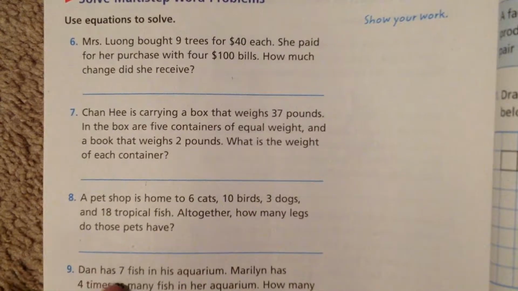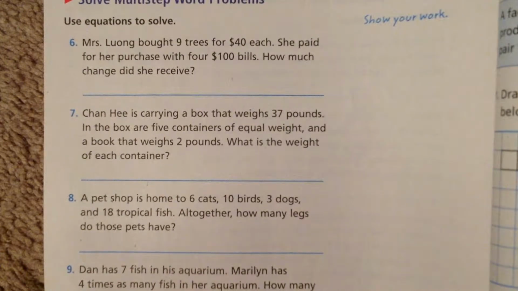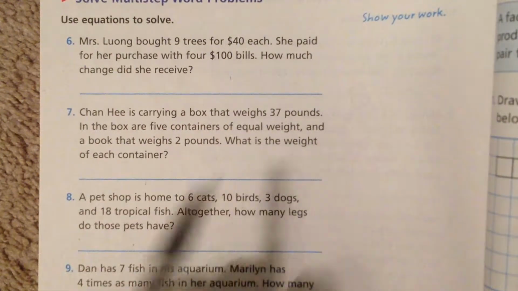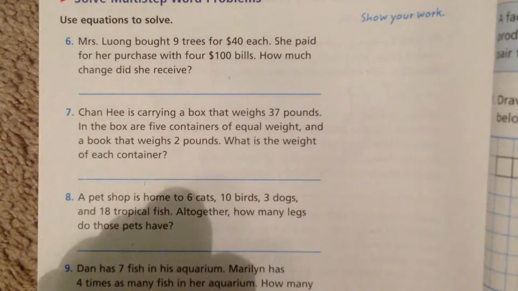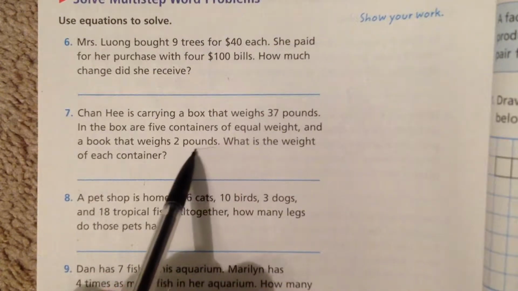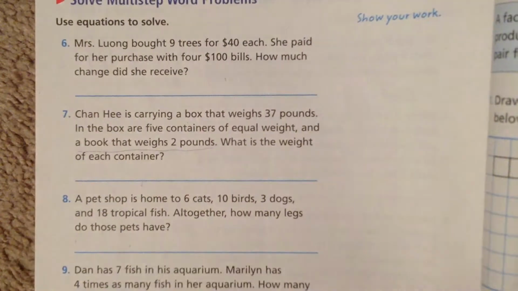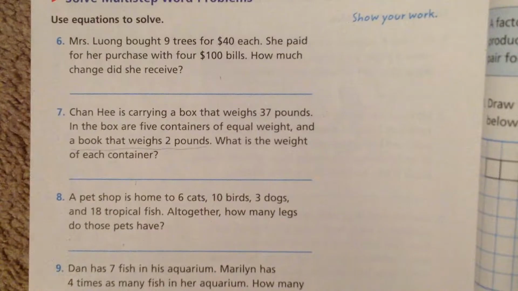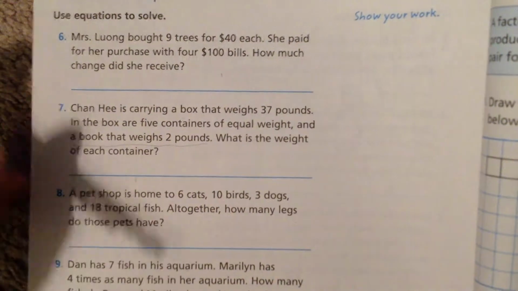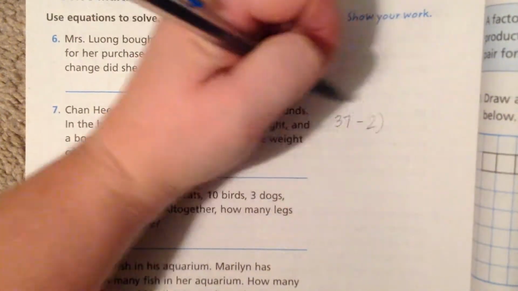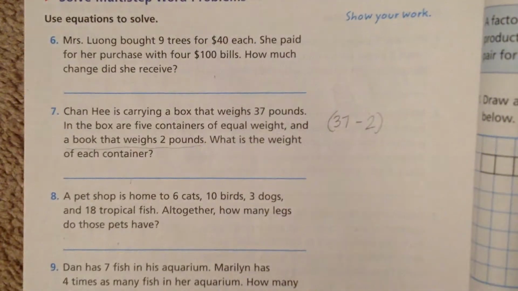This is a tricky question, and we've seen questions like this before. Something doesn't belong. If he's carrying a box that weighs 37 pounds, and there's 5 containers and a book, and we want to know the weight of the container, this lovely book that weighs 2 pounds does not count. So what do I have to do to it? Well, I need to subtract it or take it away from the total weight of the box. So I'm going to have 37 pounds, take away my book, which is 2 pounds. I'm going to put that in parentheses because I want to do that first.